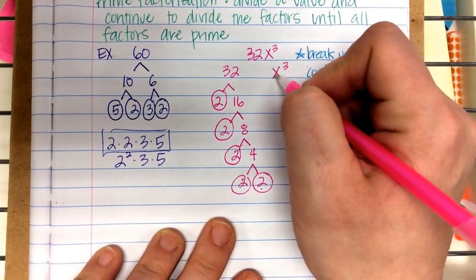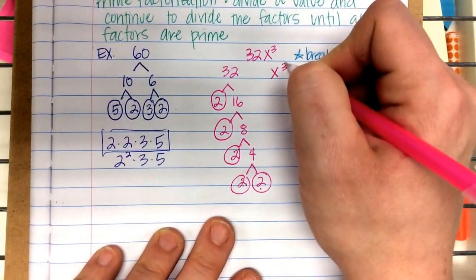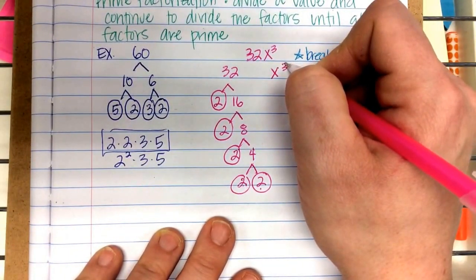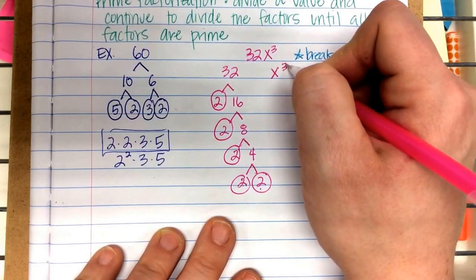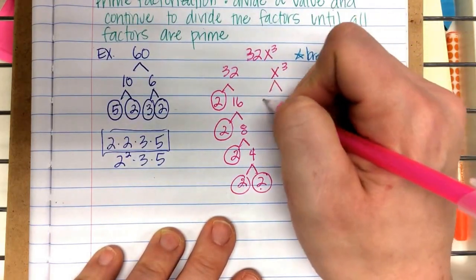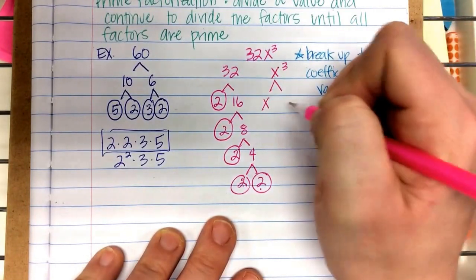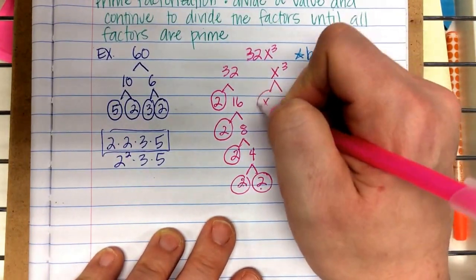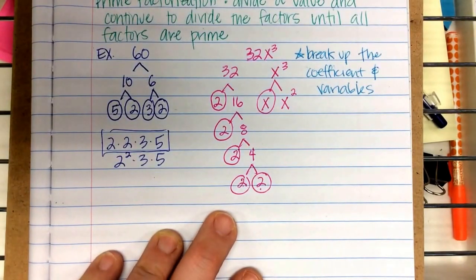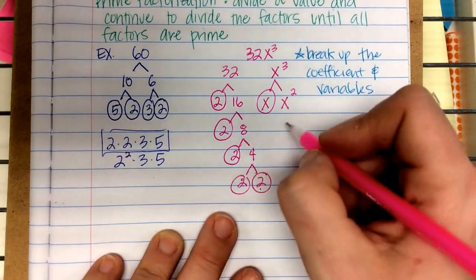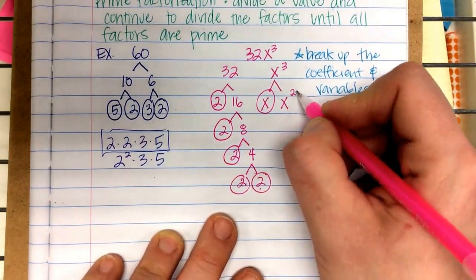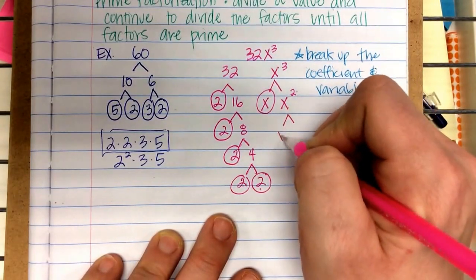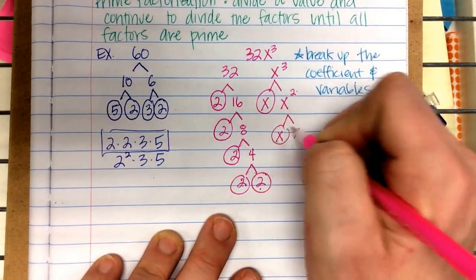Let's go back to my x to the third. X to the third breaks down. If I take out 1 x, what's left behind? X squared. Can you break down x squared? Yes, to x and x.